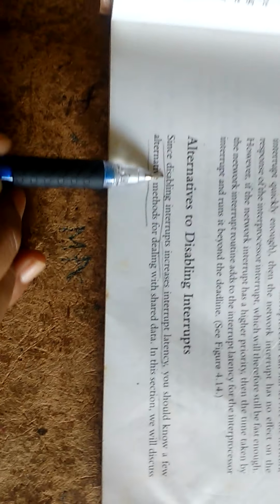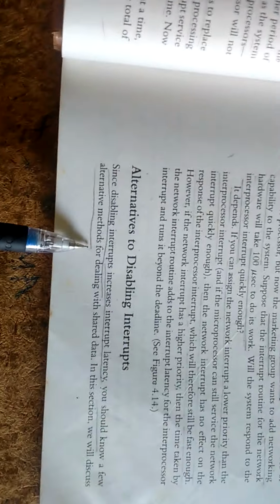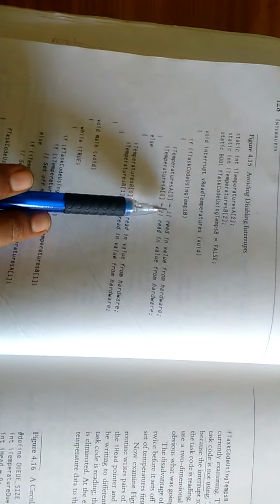Now, another last thing is, instead of enabling and disabling the interrupt, there are certain alternate ways by which we can avoid the shared data problem. Here is an example of it. Two temperatures are going to be read into two different variables.